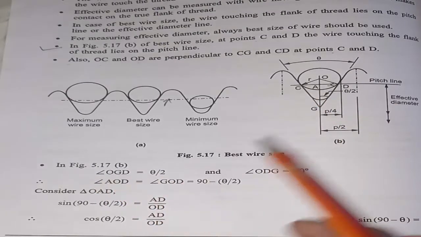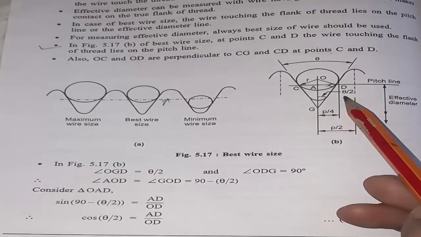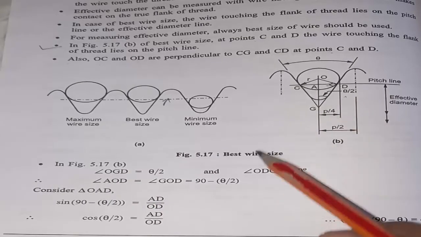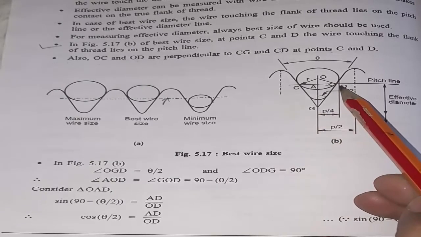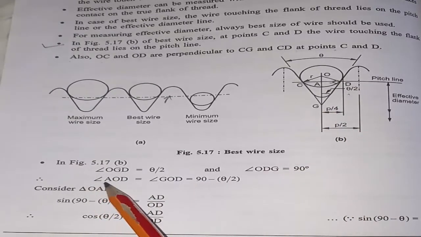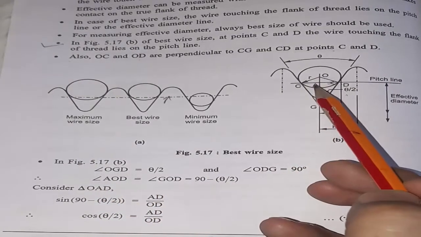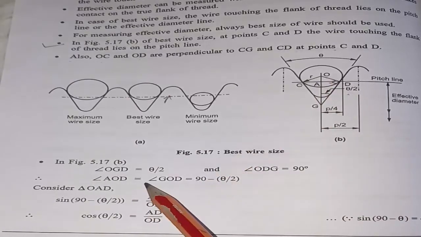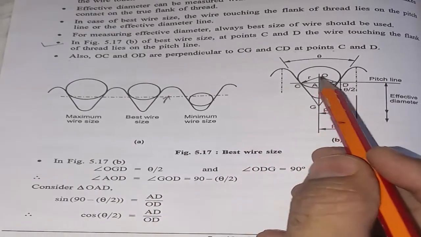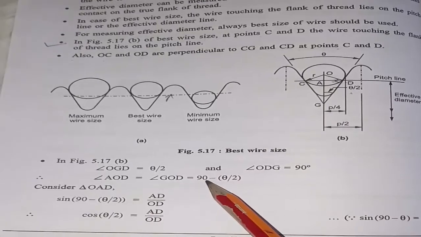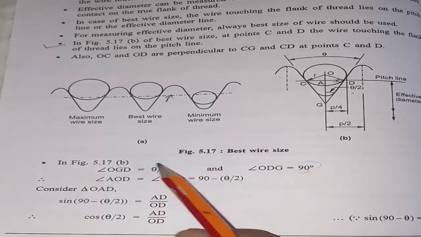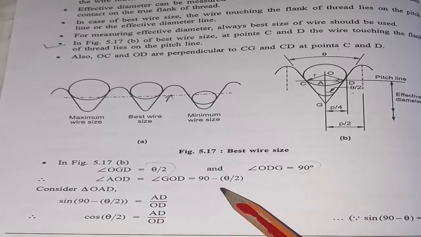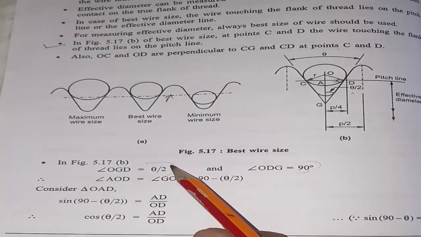Angle OGD is equal to theta by 2, and angle ODG is equal to 90. And angle GOD is equal to 90 minus theta by 2. Okay, so this is 90, this is theta by 2, so the remaining is 90 minus theta by 2.